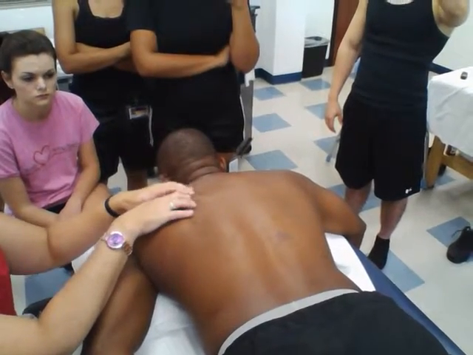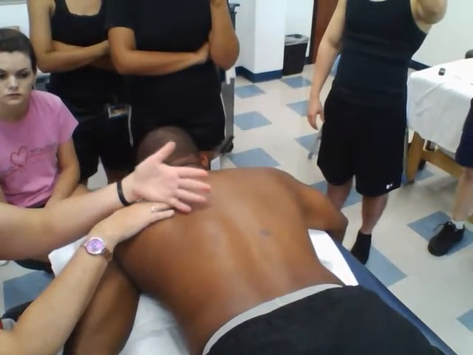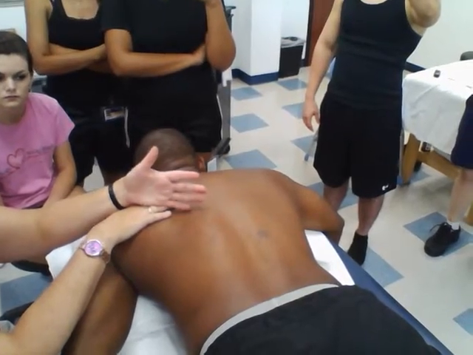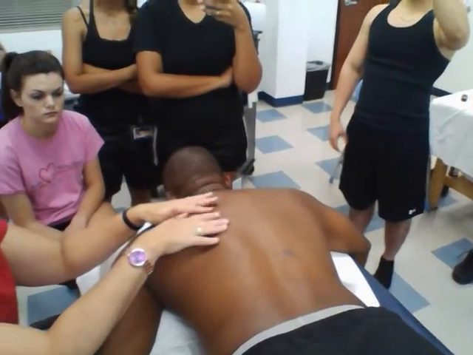Okay. As far as, lower is also spinal accessory, cranial nerve 11, C3, C4. So all the traps are pretty much the same.